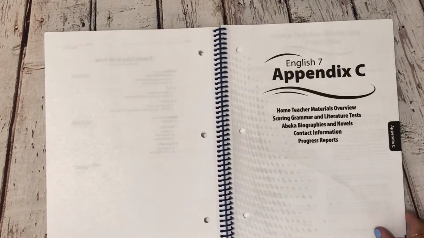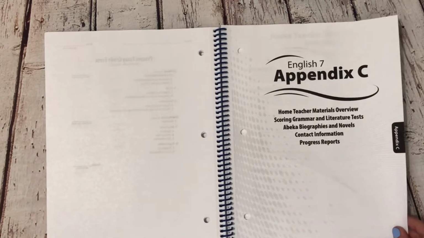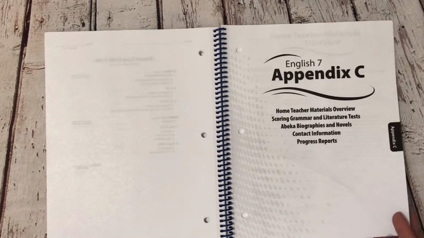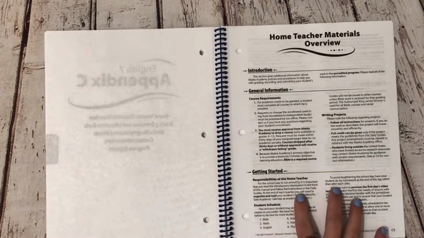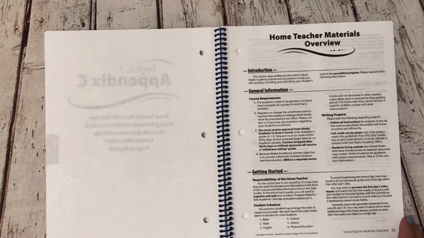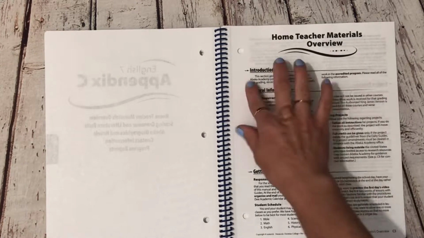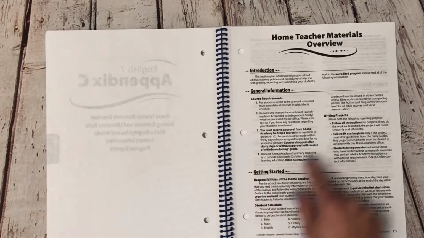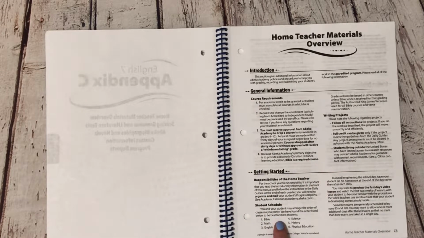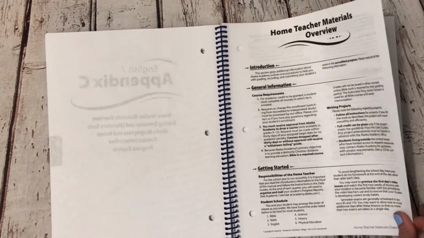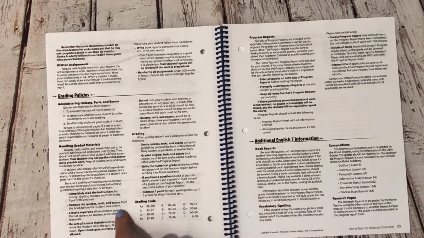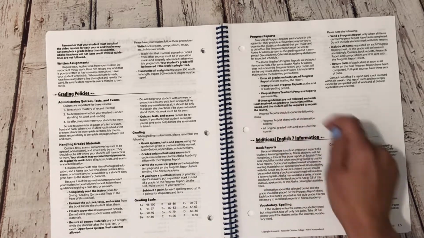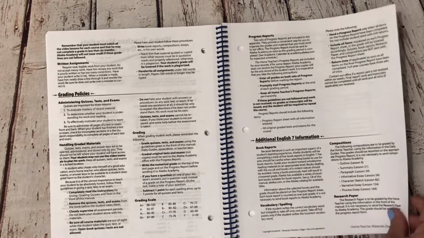Okay, so here's Appendix C. This has home teacher materials, scoring, grammar and literature tests, Abeka biographies and novels, contact information, and your progress reports. So here is your home teacher materials overview. This is the instruction you're going to read. You're going to want to read this. General information, course requirements, writing projects, getting started, responsibilities here. Grading policies, here are your grading scales, let's see, progress reports, and then here's additional English 7 information.